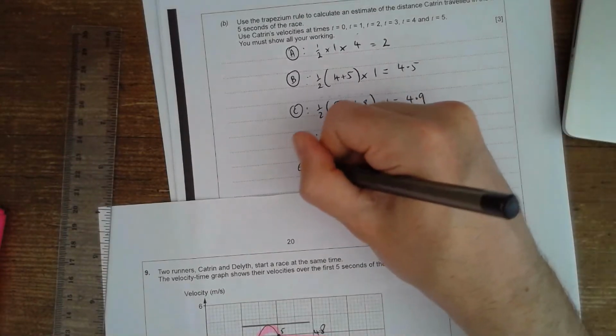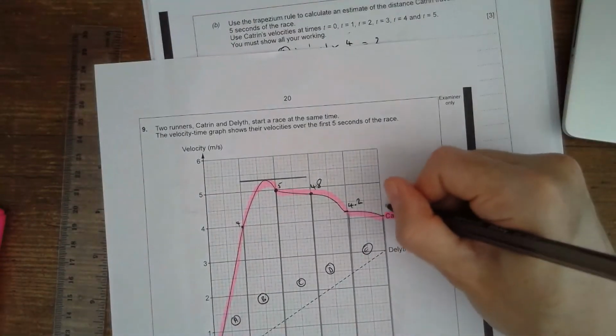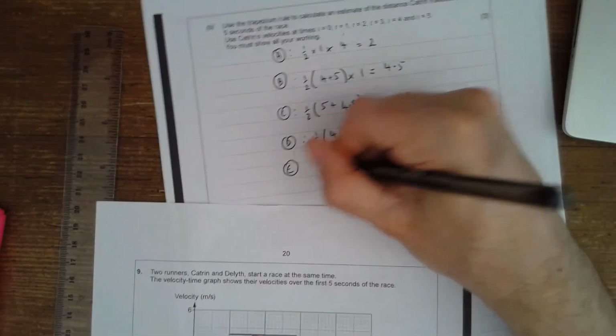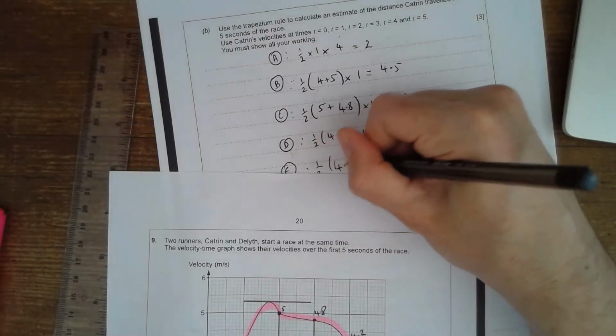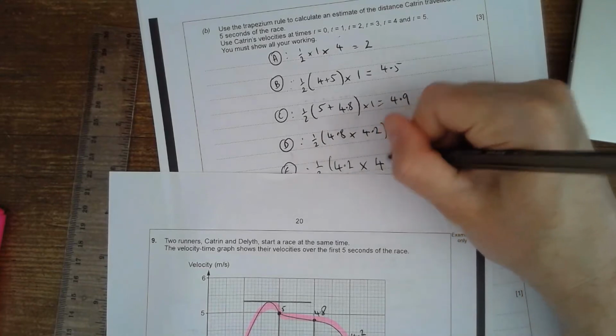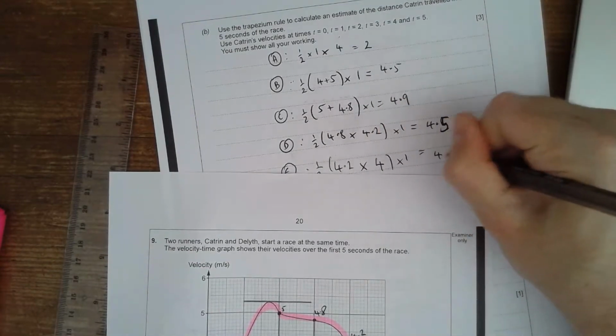And then for area E, that finishes on 4. This one's a little bit easier for me not to get the answer wrong. It's going to start on 4.2. We're going to add it to 4. And then times by 1, so that's 4.1.